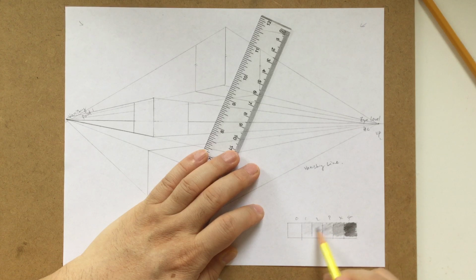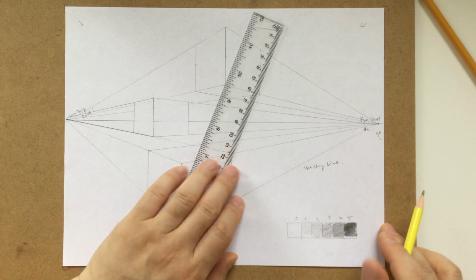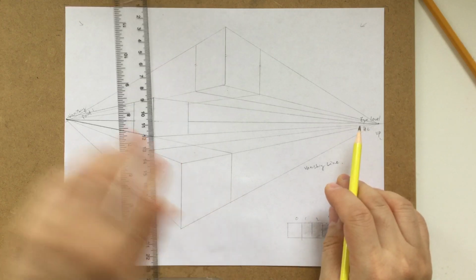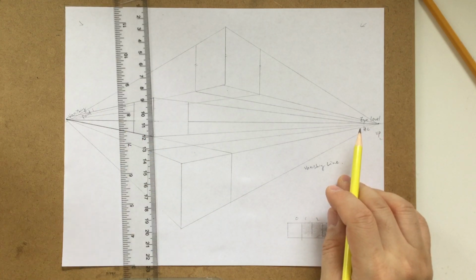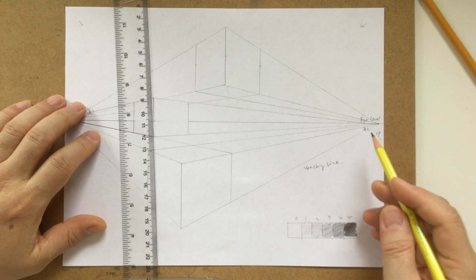And 2 needs to be a little bit darker. And then 3 needs to be a tiny bit. And 4 needs to be much darker. Okay, so 0, 1, 2, 3, 4, 5. And in the next video, we're going to start putting the value. Okay, all right.